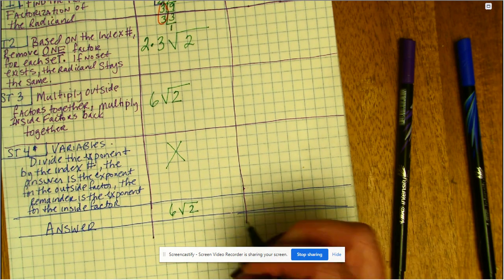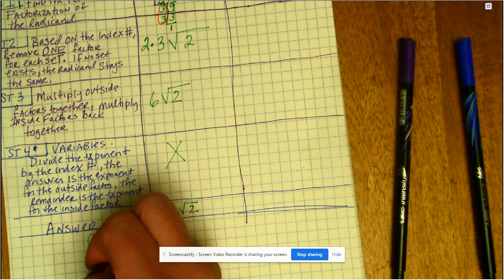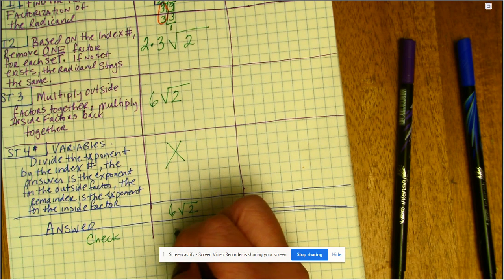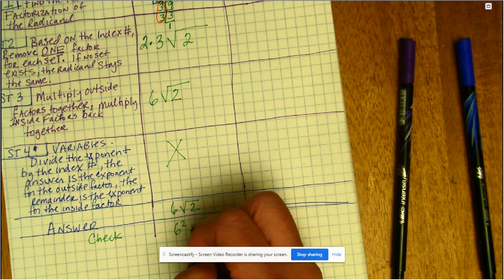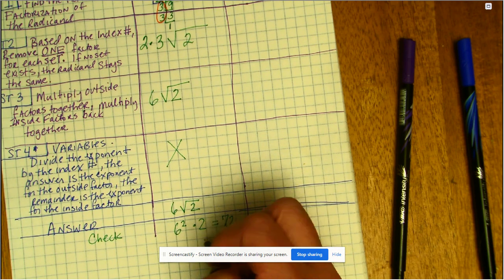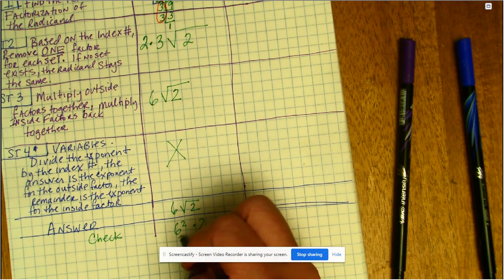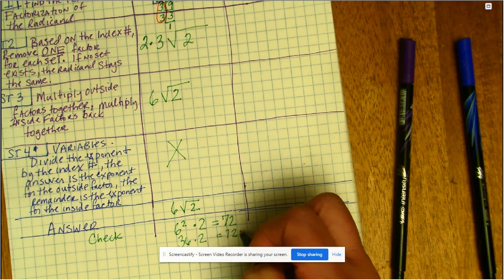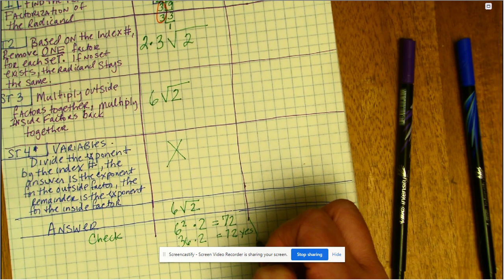And just to check my work, let me write check here. Basically, because this is a square root, that would be like saying, is 6 to the second power times 2 equal to our original number of 72? So 6 times 6 is 36. 36 times 2 is 72. And I say yes, so this is correct.